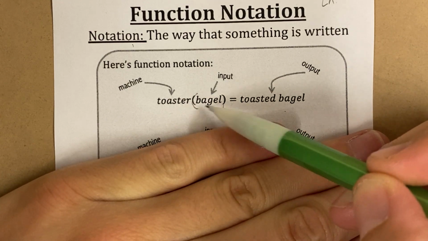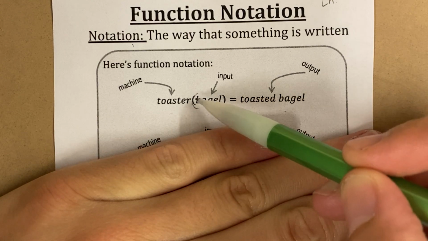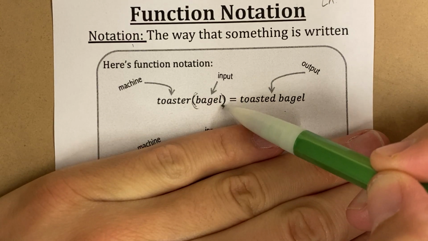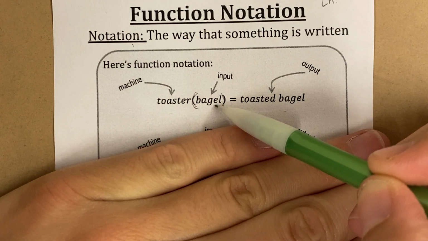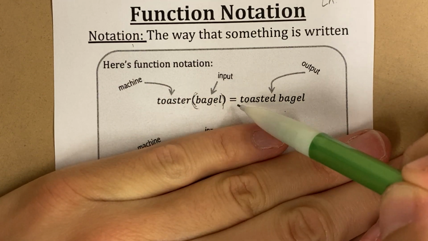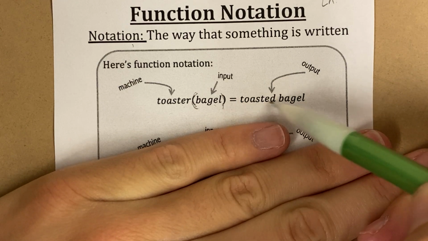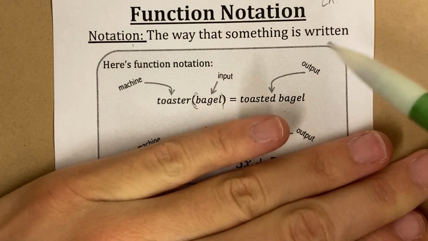Now, when we see this in the past, we've said, oh, this is multiplication. This is not multiplication. This is a special way that functions are written, and it's a little silly because it does look like multiplication. But basically, here's the machine. Here's the input. So you put the bagel in the toaster, and what comes out, equal sign, here's the output over here on the other side of the equal sign, the toasted bagel.